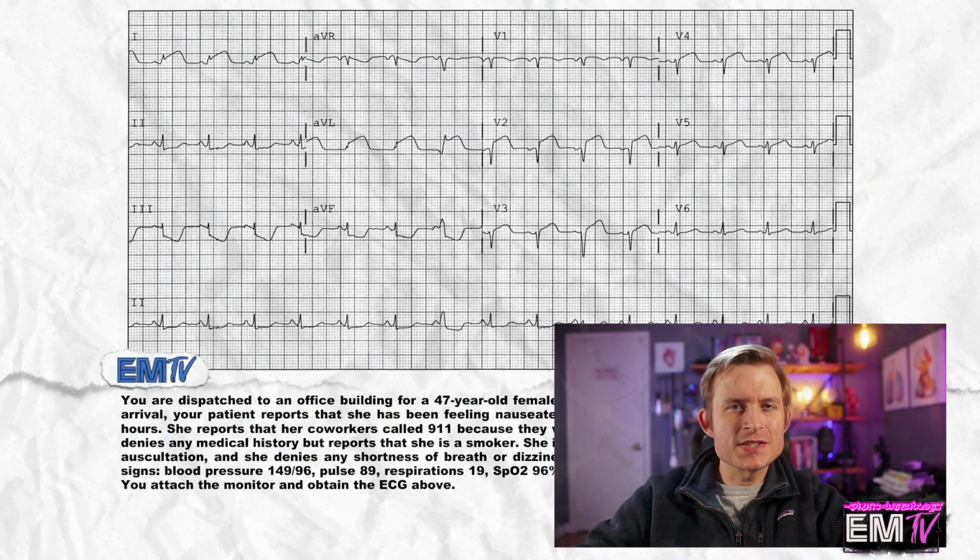There's nothing like a generic dispatch. Let's go ahead and take a look at the rhythm in a little bit closer detail to see if we can determine what it is.